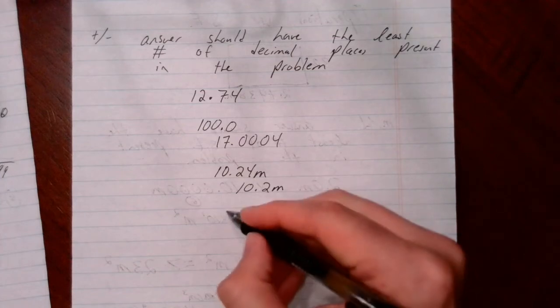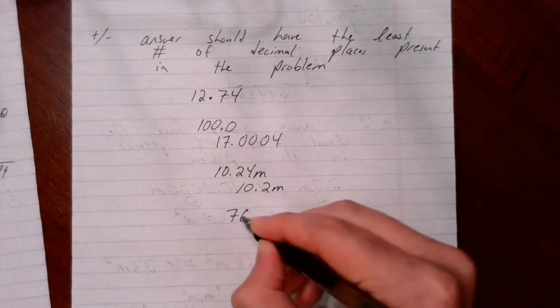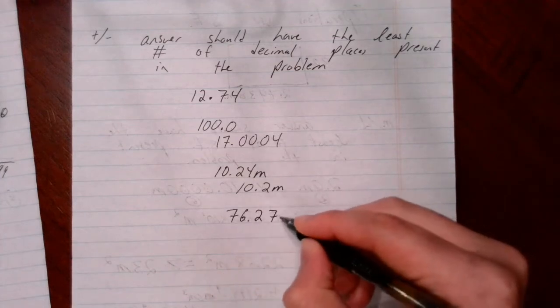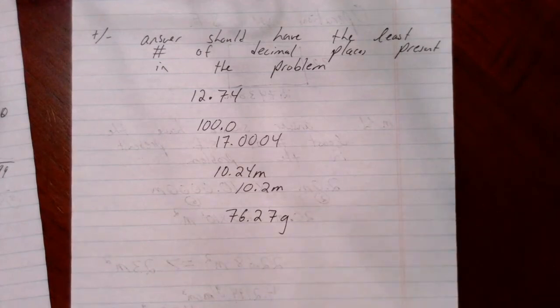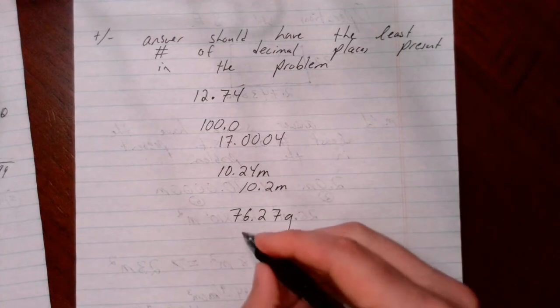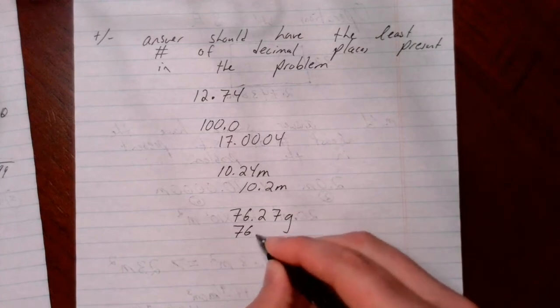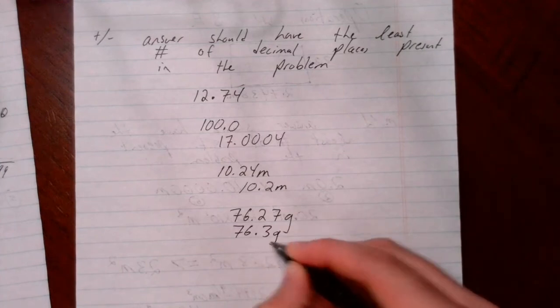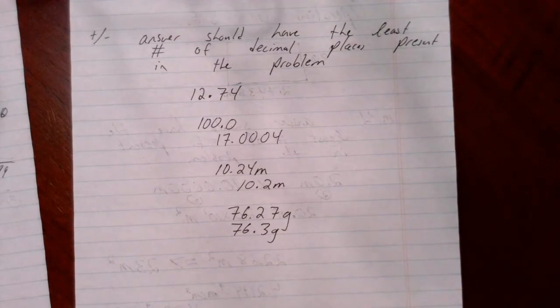Okay? So if you look at the second, you have 100 minus 23.73. When you do the math, you get 76.27 grams. But you'll notice 100.0 only has 1 number after the decimal. So I have to keep the least number of decimal places present in the problem. So I round that off to 76.3 grams. So go ahead and try the last 4 on your own. Go ahead and pause the video. When you start the video back, I'll have some mixed up problems that are multiplication, division, addition, and subtraction.